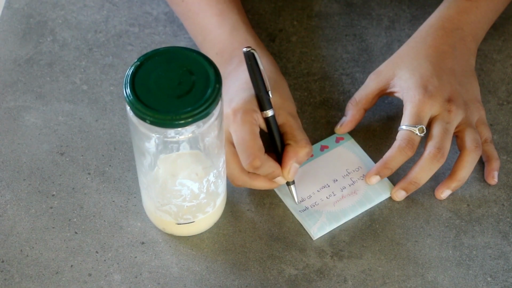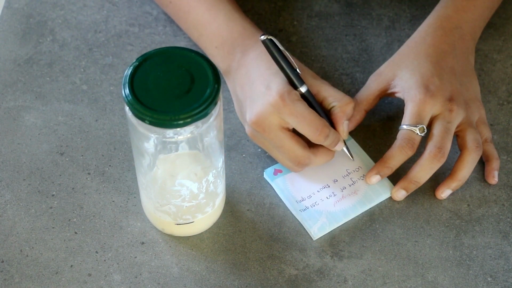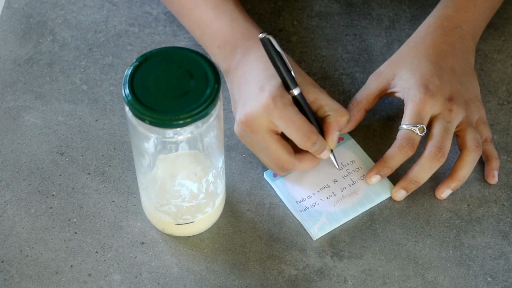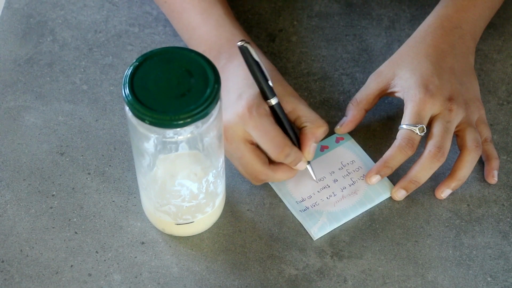This is very important so that you keep track of how much you have fed your starter, how much you need to feed, when you have to feed, and all.